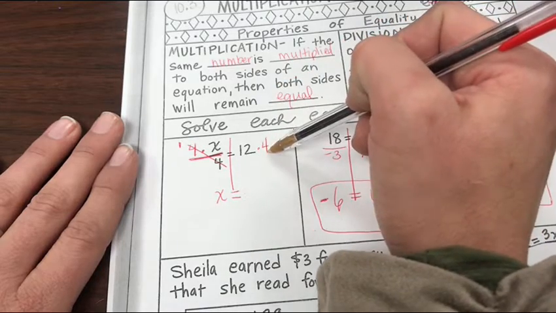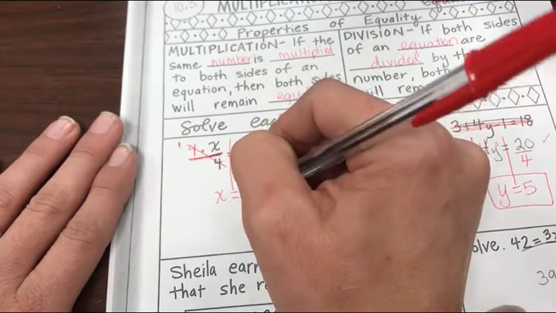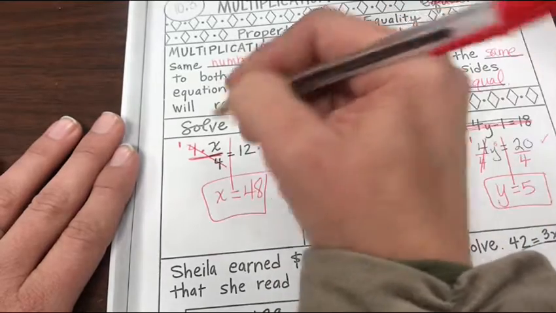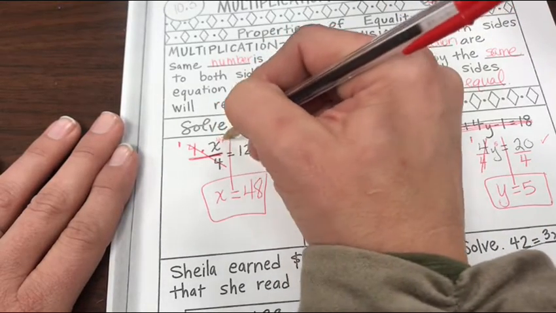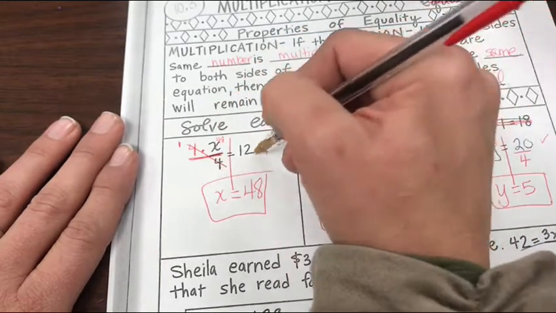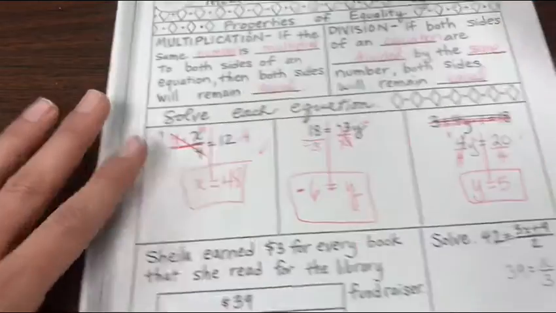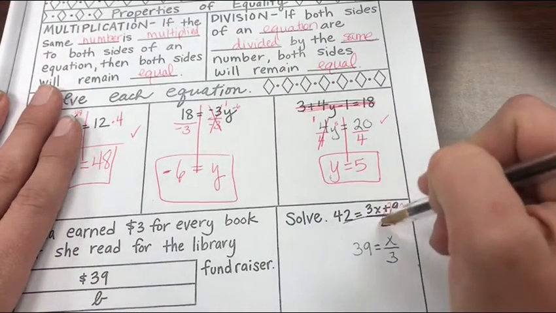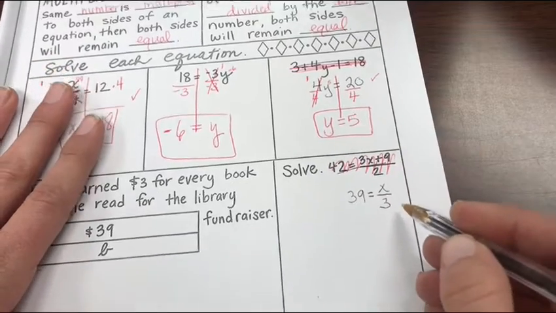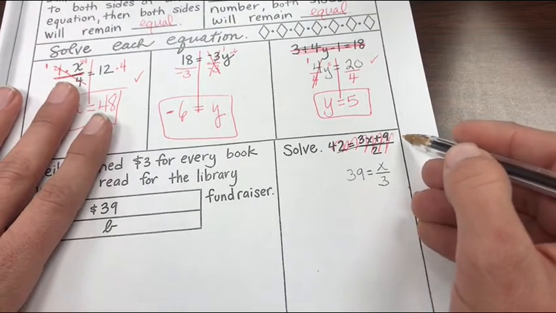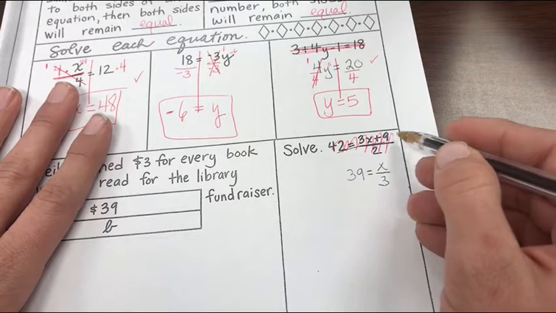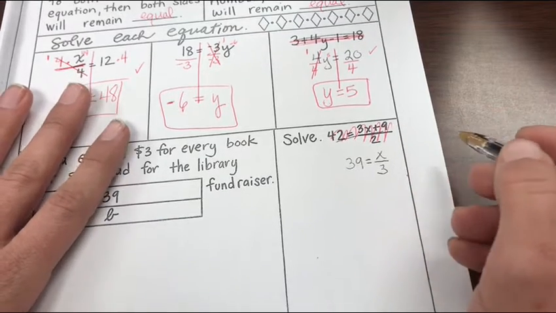So now this tells me what to do. 12 times 4 is 48. So let's check our answer. Put 48 here. 48 divided by 4 is 12. Yes. Again, this is a higher level multi-step one, so we're going to write one that's more 6th grade, but you will get up to this and do the same process over and over when you do this in 7th or 8th grade.